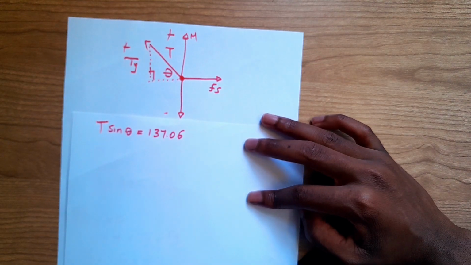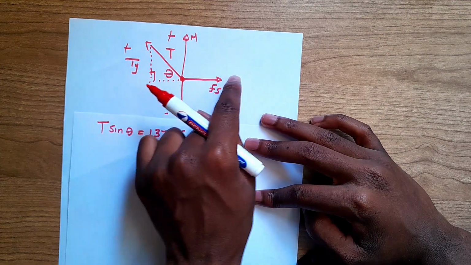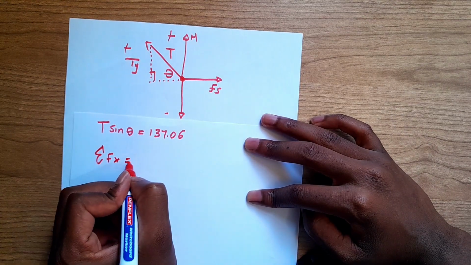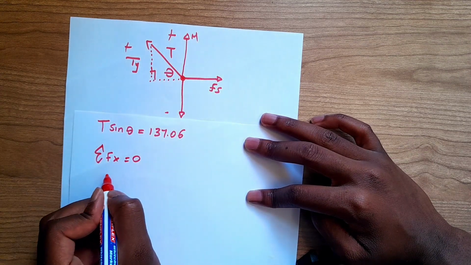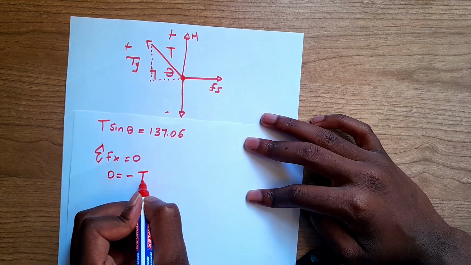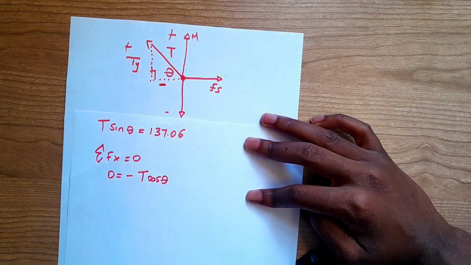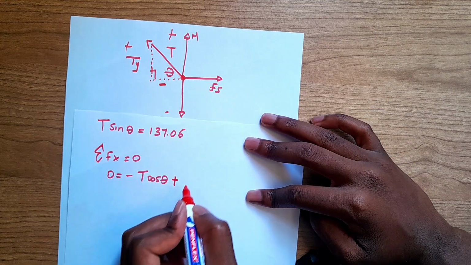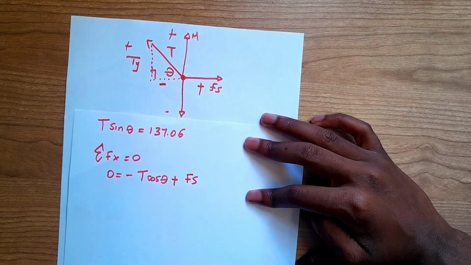But let's actually look at the forces in the x direction. I'm going to say the sum of all the forces in the x direction also has to equal 0, because this thing is not moving. We're going to have 0 equals minus T cos of theta. This is minus because in terms of a Cartesian plane, it's on the minus side. It is going to equal a positive Fs, because it's on the positive side of the Cartesian plane.